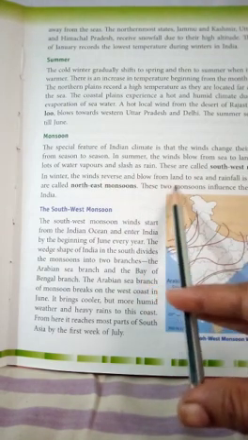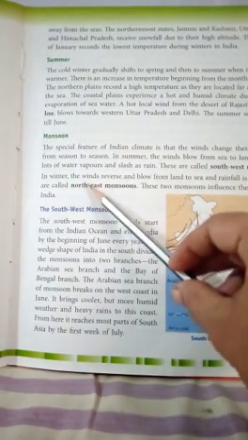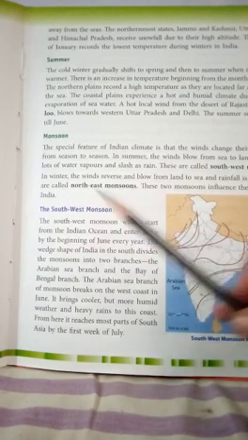So that is called southwest monsoon. In winter, the wind blows from land to sea and rainfall is less. So here in the northeast monsoon, the wind will blow from land to sea. That is called northeast monsoon.